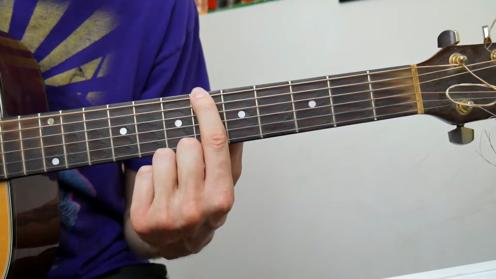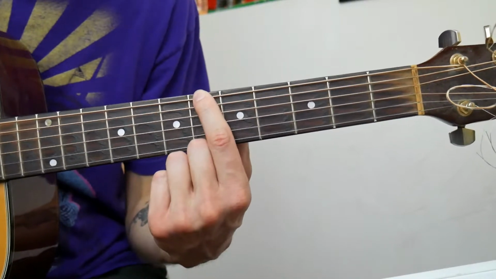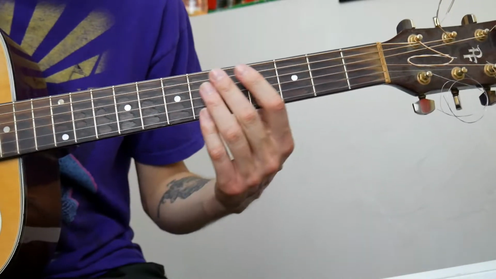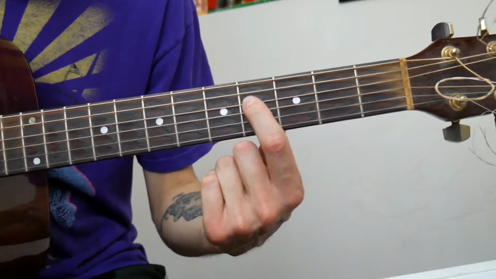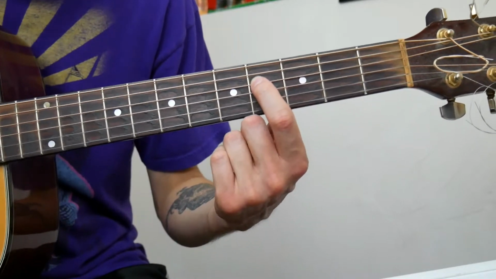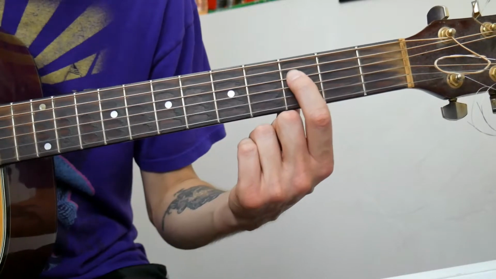Or like, what's this note? Well, that's an A sharp, or you can call it a B flat. Or someone's like, what's that note? Third to top string, 4th fret. And you're like, that's a D, E, F sharp.